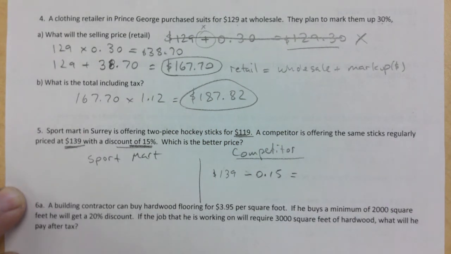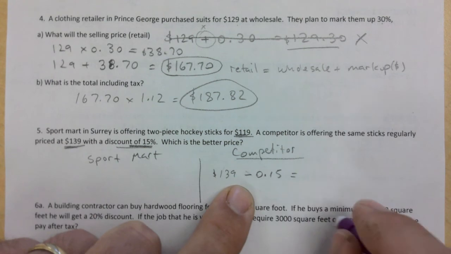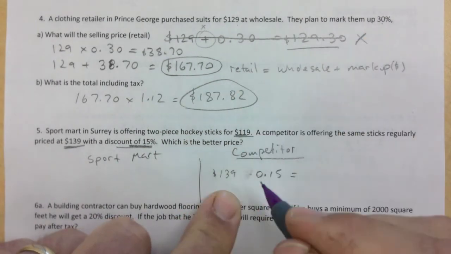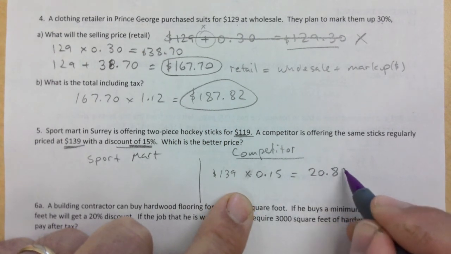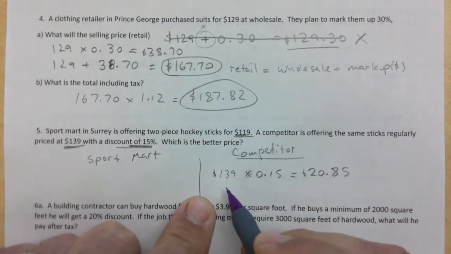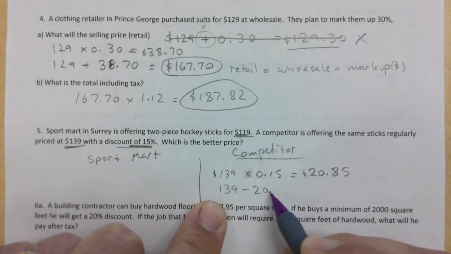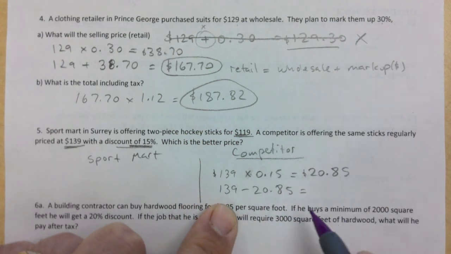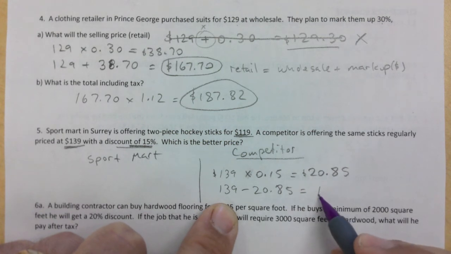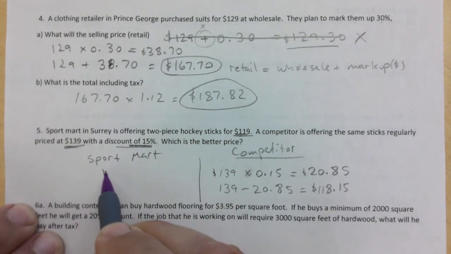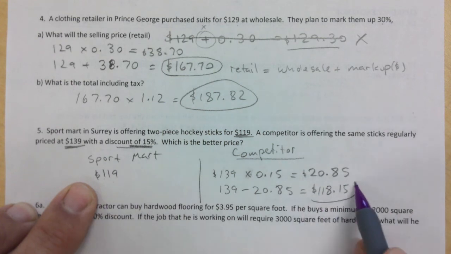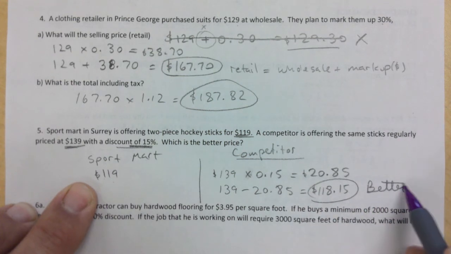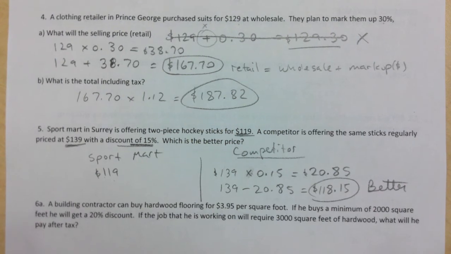Nope, can't do that. You first have to multiply, right, and find what 15% is, and that's 20.85. Now you go 139 minus the amount you found. So don't subtract right away. So that's 118.15. Sport Mart, we know it's 119, right? It's done. Okay? So obviously this one is better. Not by much, but it is better. The discount is better.